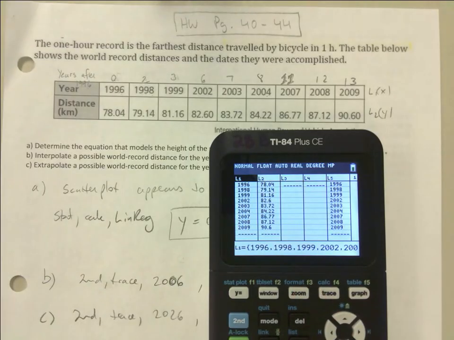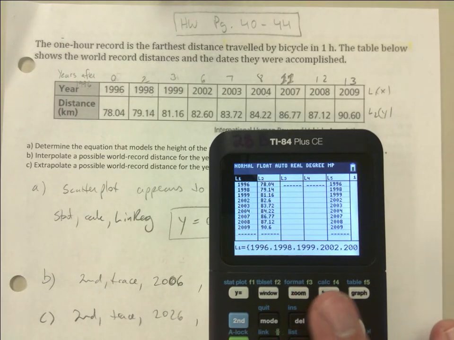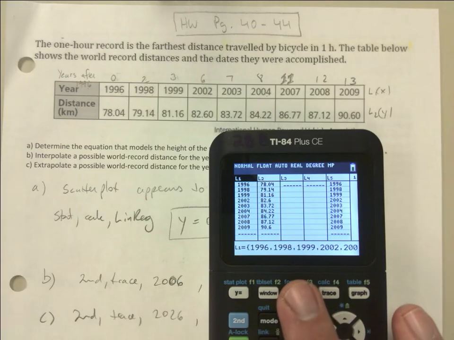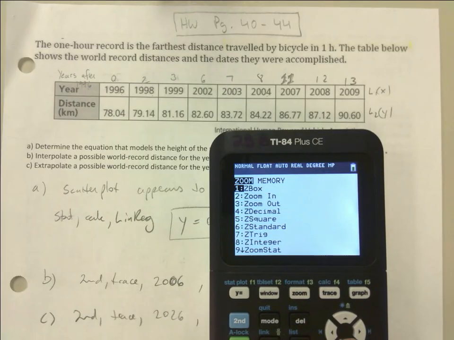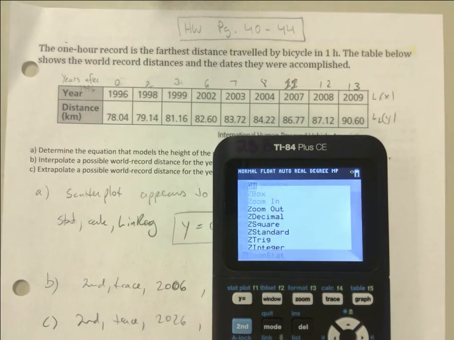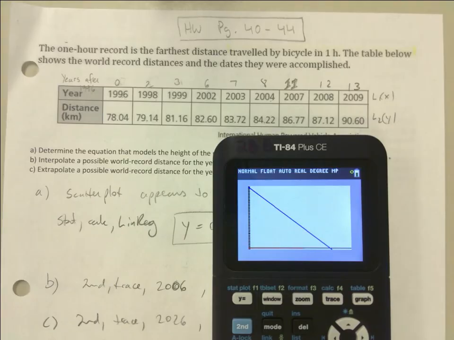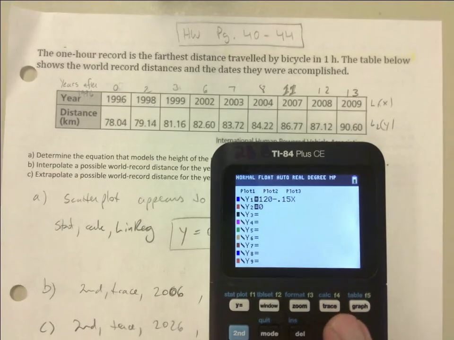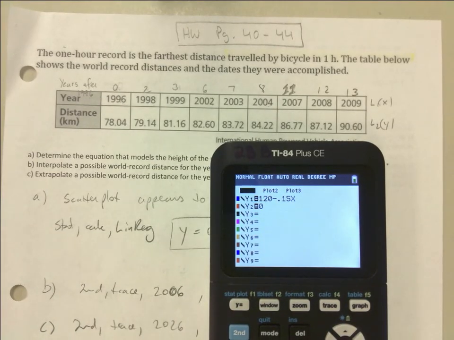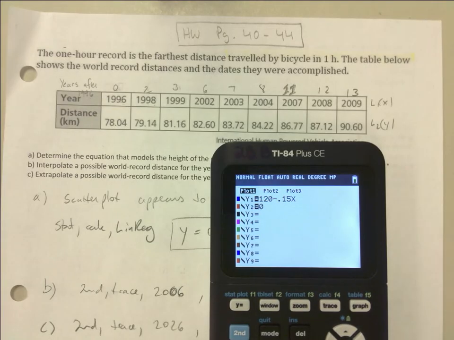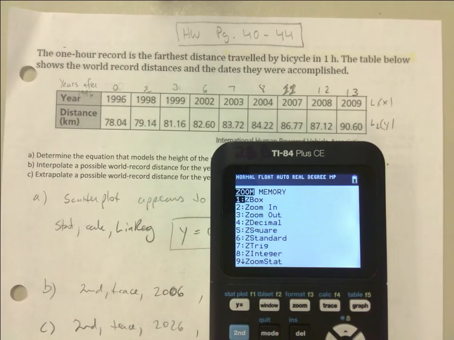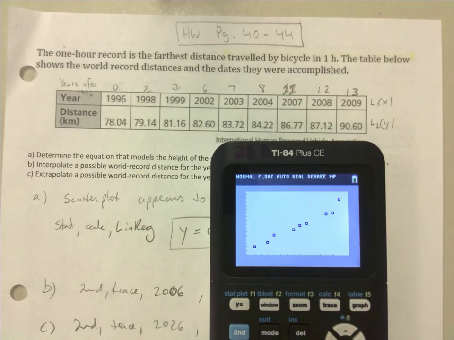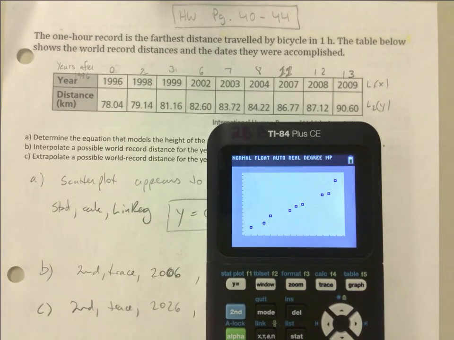So for graphing purposes, let's see if you remember. If I go zoom stat right now, let's try zoom stat. It doesn't do anything for me. That's because if you go to y equals, plot 1 needs to be turned on for zoom stat to work. And you probably want to erase all the equations that are already in there. Try that again, zoom stat. This is what that looks like, the scatter plot.